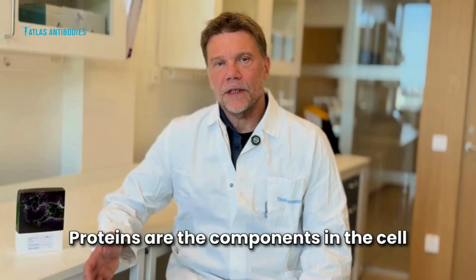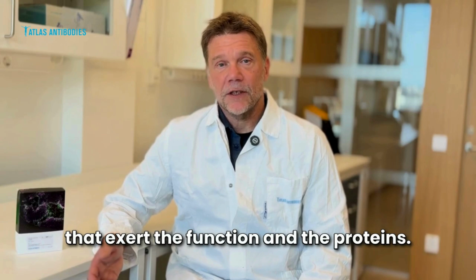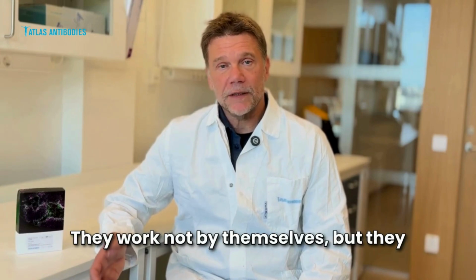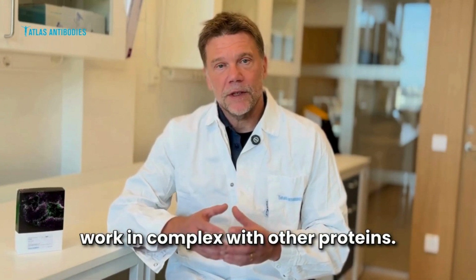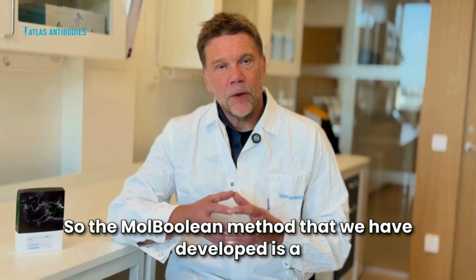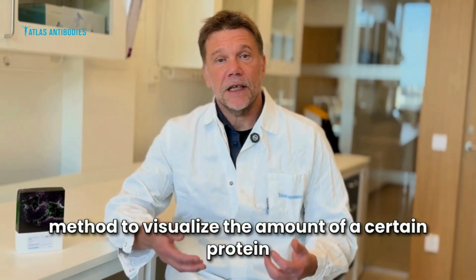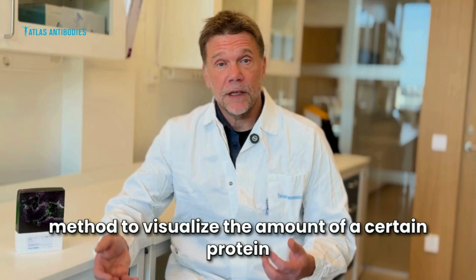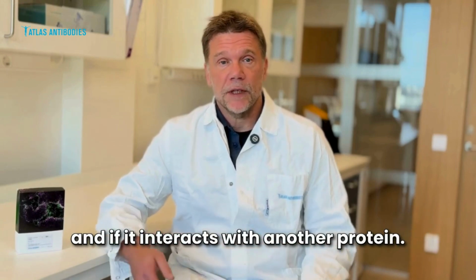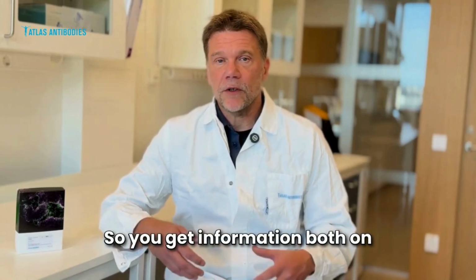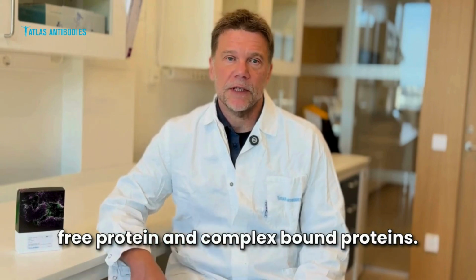Proteins are the component in the cell that exert the function. And the proteins, they work not by themselves, but they work in complex with other proteins. So the MolBoolean method that we developed is a method to visualize the amount of a certain protein and if it interacts with another protein. So you get information both on free protein and complex bound proteins.